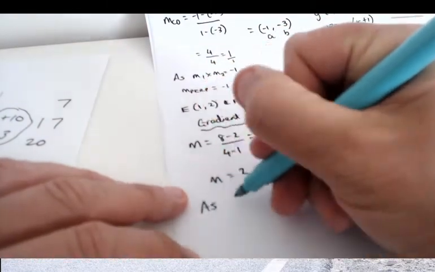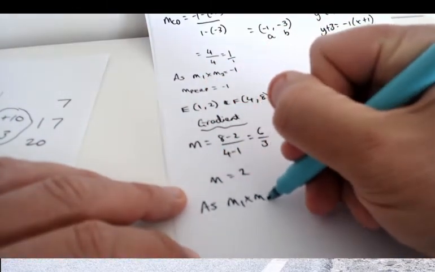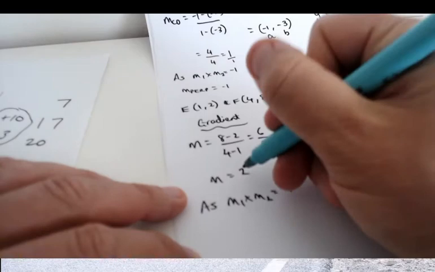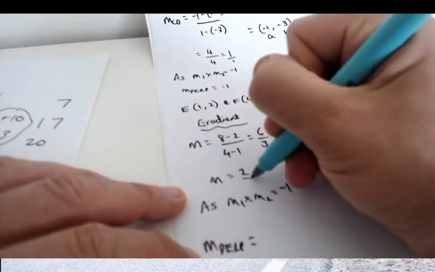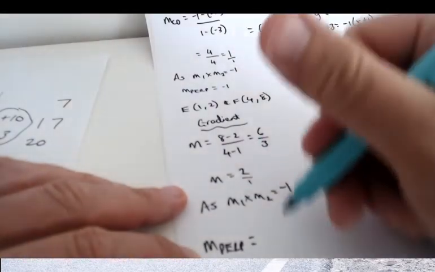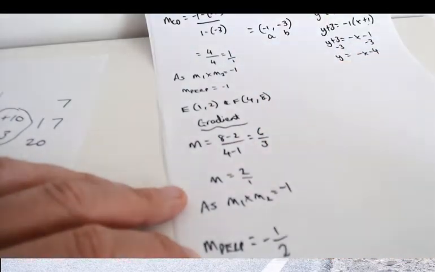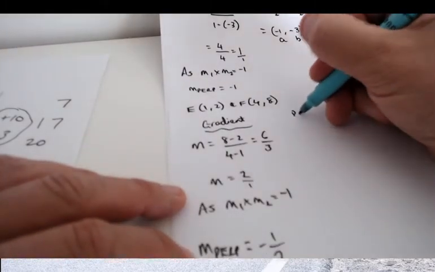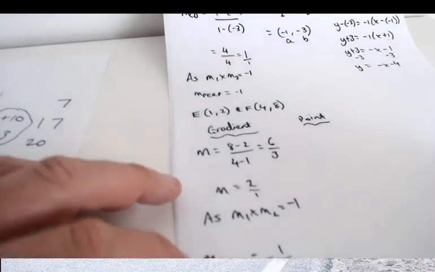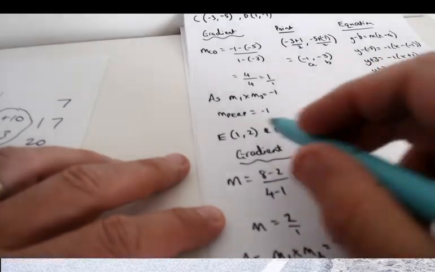I now want the gradient of the perpendicular line. So I write my little statement in, and then I'm going to turn it upside down and I'm going to change the symbol. So 2, remember, is actually 2 over 1. Upside down is a half. Change the symbol, minus a half. So I've got my gradient. Point. I need the midpoint of this.